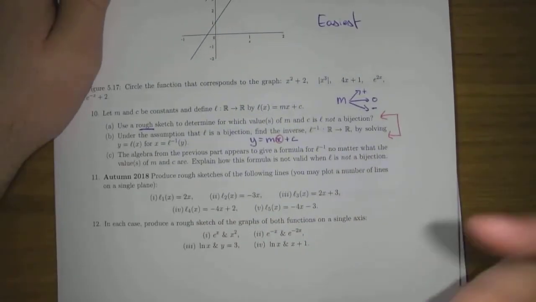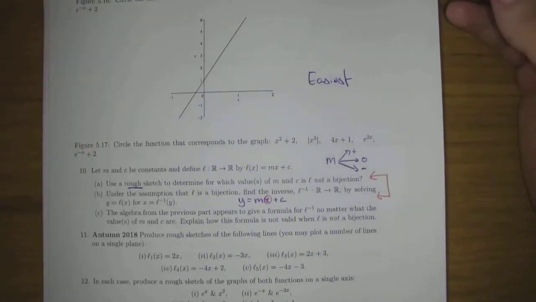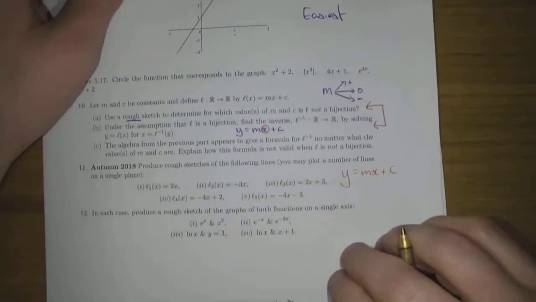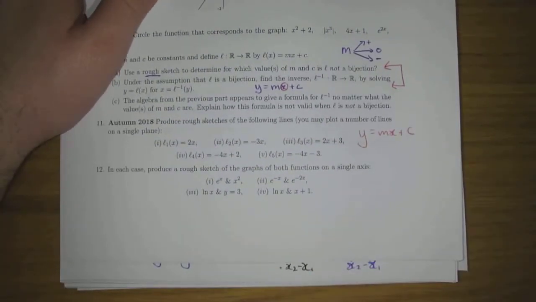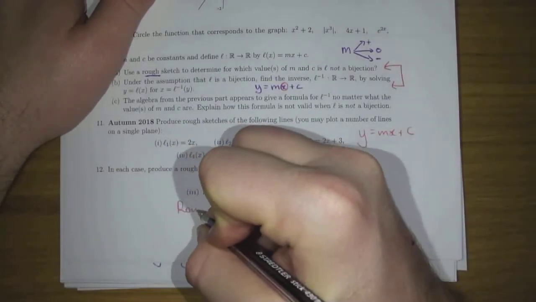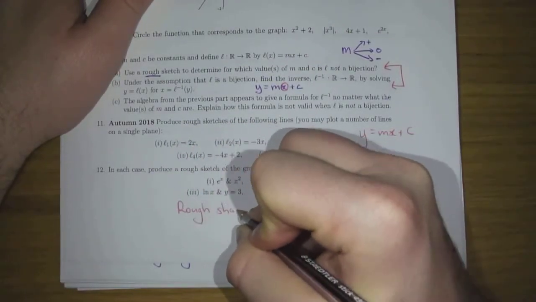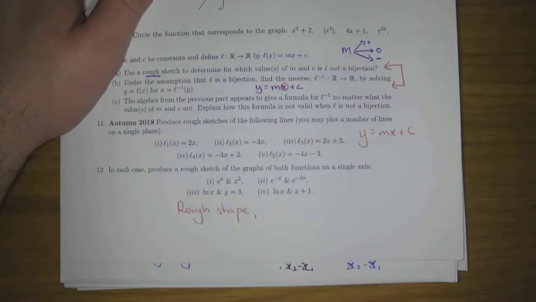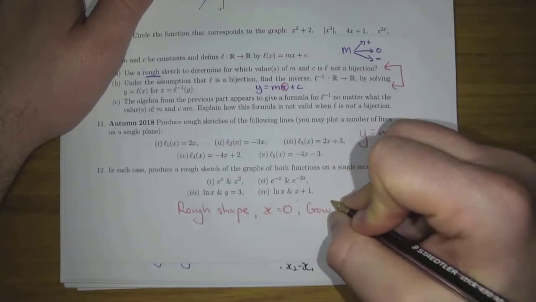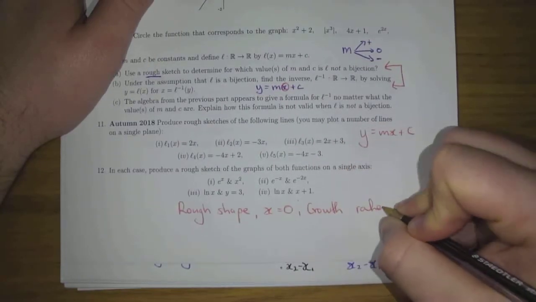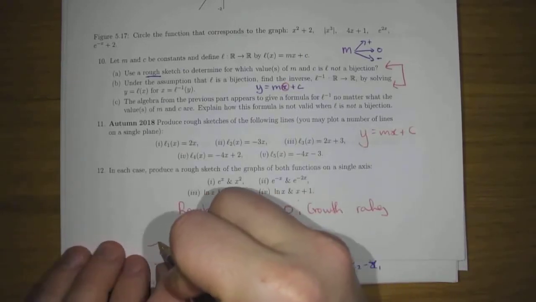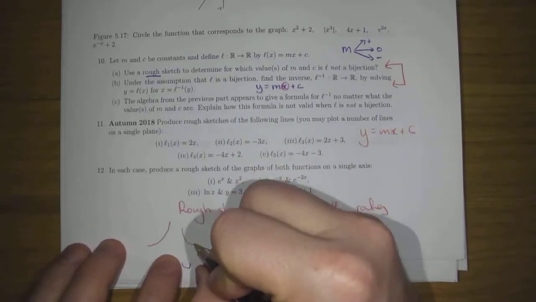Produce rough sketches. Now again, it goes back to thinking about y equal to mx plus c. Here you're thinking about, I probably only want to consider 2 bits. So there's 3 things maybe: the rough shape, x equal to 0, and growth rates. So basically the rough shape, say for example, e to the x, I know it looks like that. X squared, I know it looks like that.